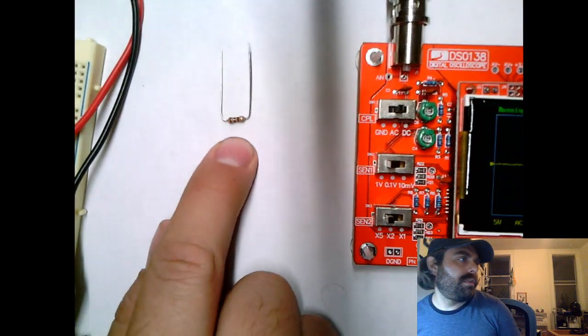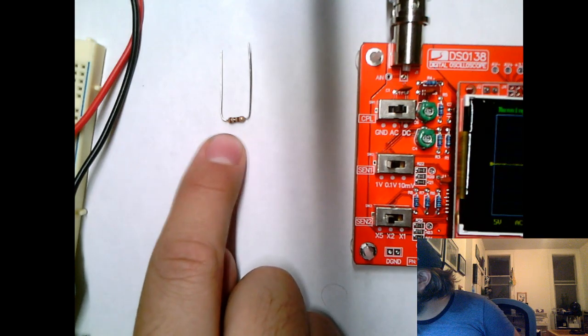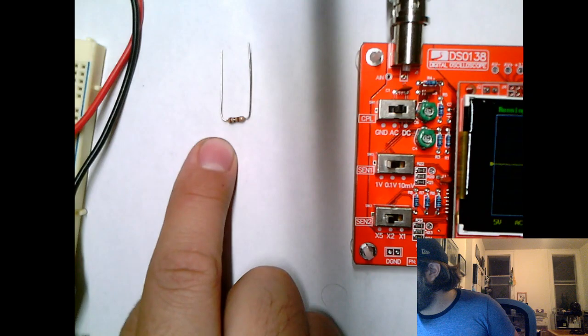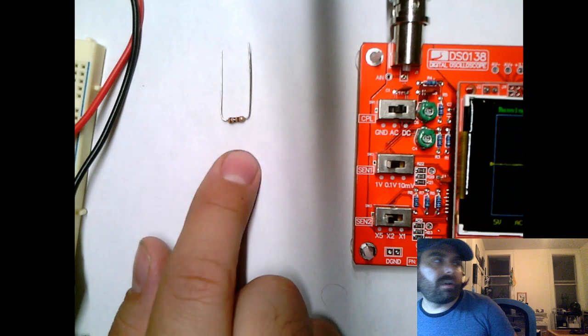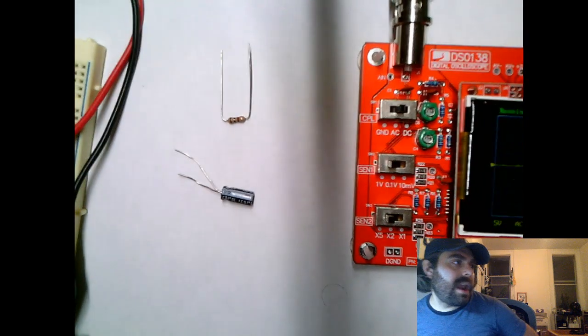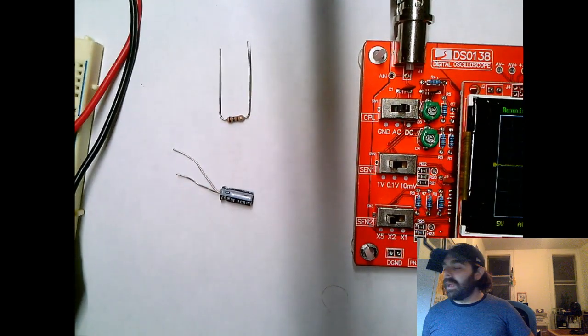100 ohm resistor. Brown, black, brown for the tan resistors. Brown, black, black, black for blue resistors. And then I'm going to get my 10 microfarad capacitor.